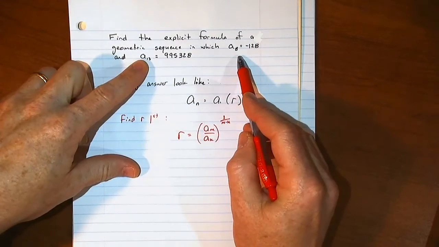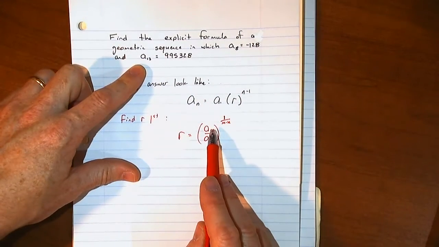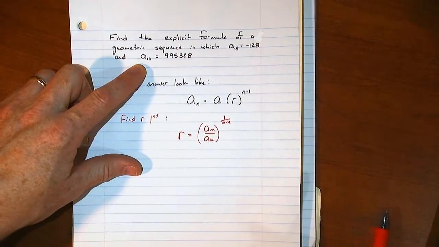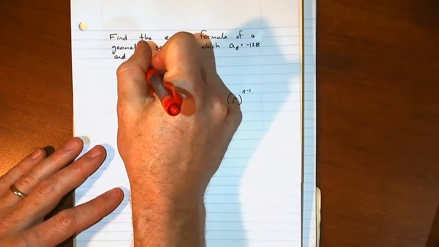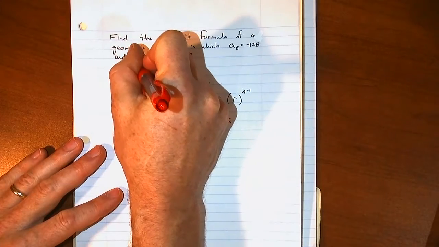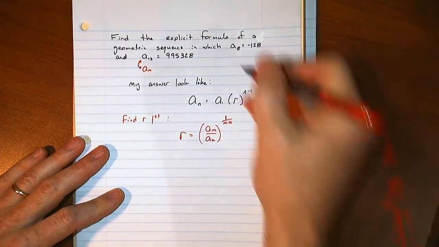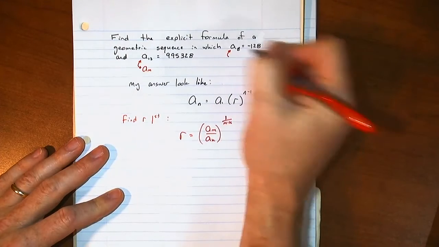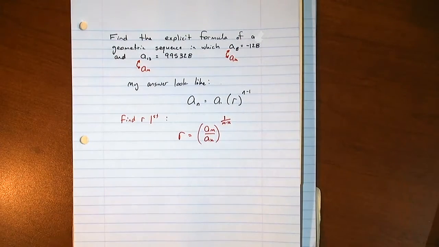So these are the two terms that I have. Most students like to make the bigger term be the one on top, but that doesn't matter. You can do it either way. But because that's what most students like to do, I'm going to do the same thing. I'm going to make a sub 13 be my a sub m, and I'm going to make my a sub 8 be my a sub k. Okay, that's what I'm going to choose to do, but it really doesn't matter. You can do it either way. It's going to work out fine.